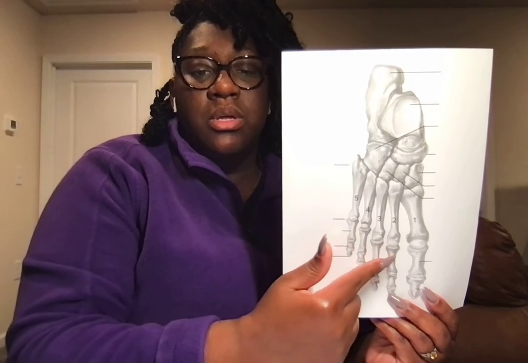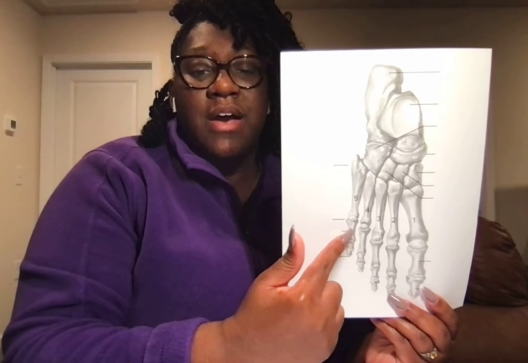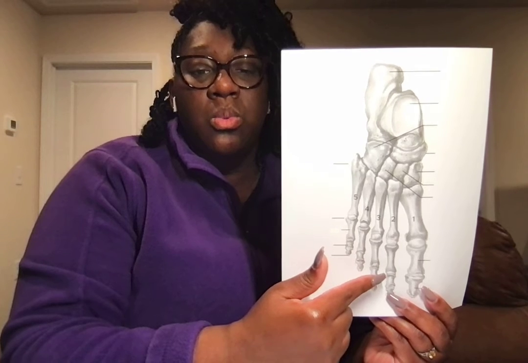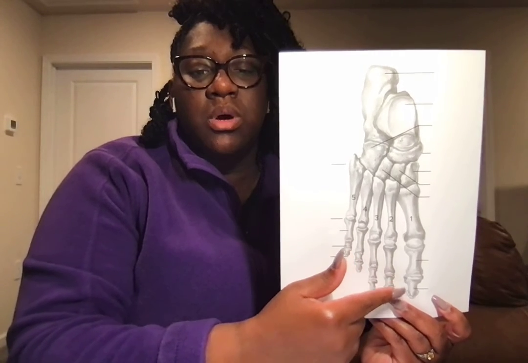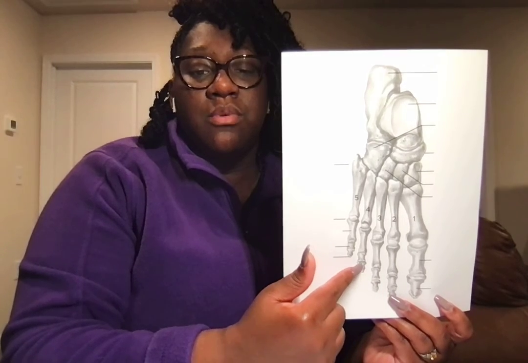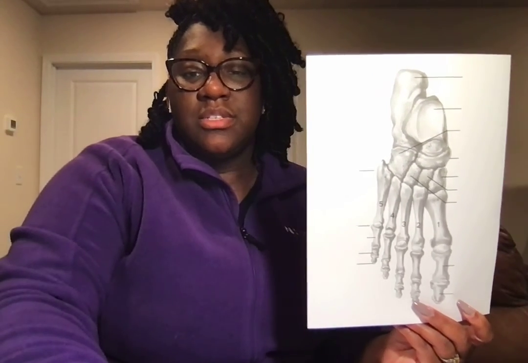1, 2, 3, 4, 5 proximal phalanges, 1, 2, 3, 4 intermediate phalanges, and then 1, 2, 3, 4, 5 distal phalanges.